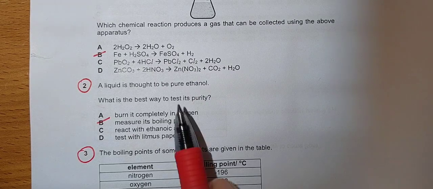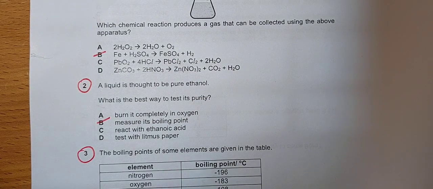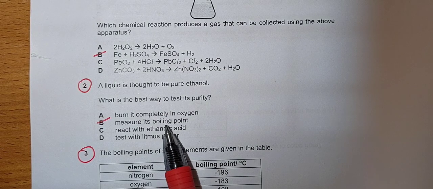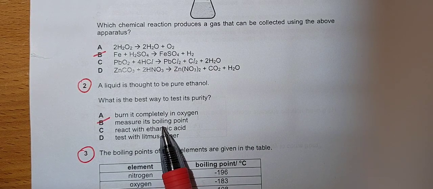Question number 2. A liquid is thought to be pure ethanol. What is the best way to test its purity? So remember, pure substances have fixed boiling and melting points. So the best way is to measure its boiling point.